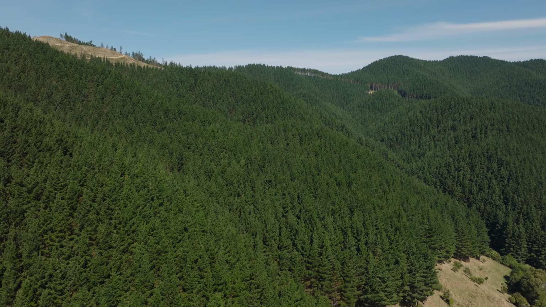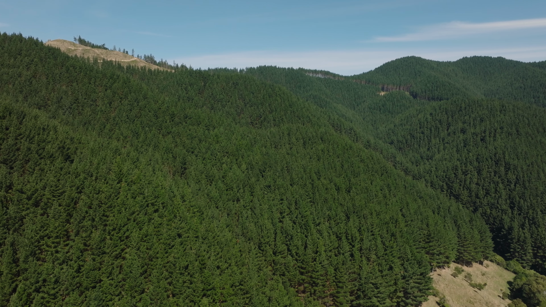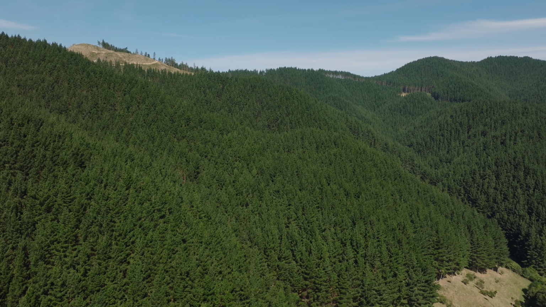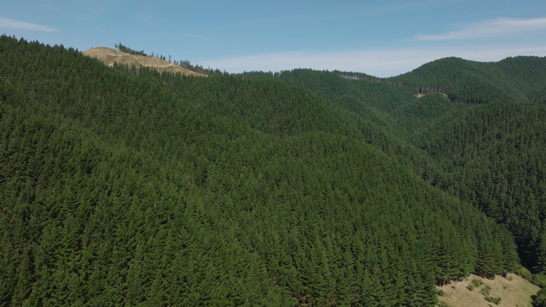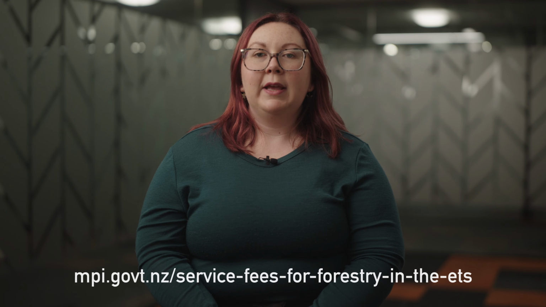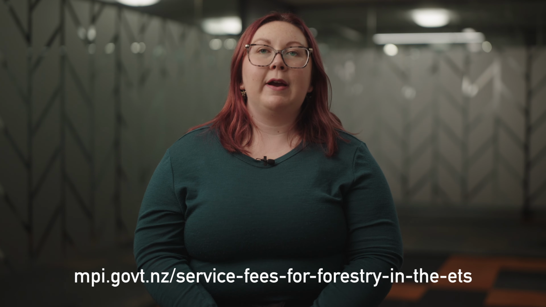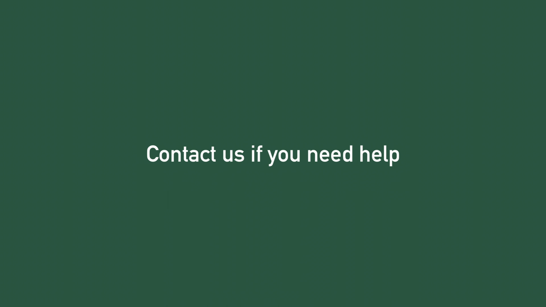You'll be charged for services when applying to register post-1989 forest land in the ETS. The size of the fee depends on the area of land you are applying to register. Check out the MPI website for current fees. Applying to register land in the ETS can be complex. We are happy to help.